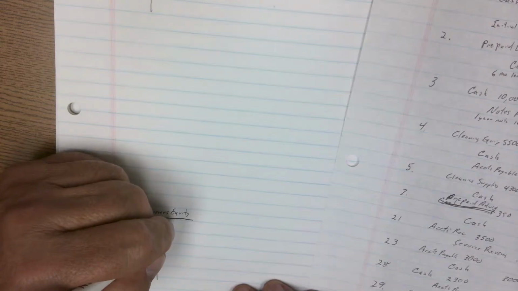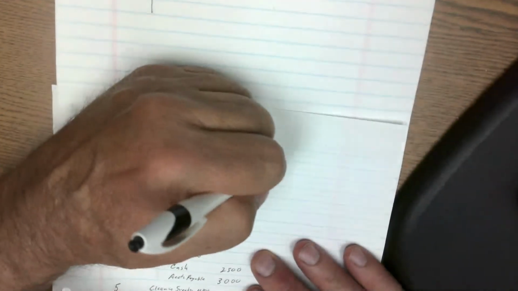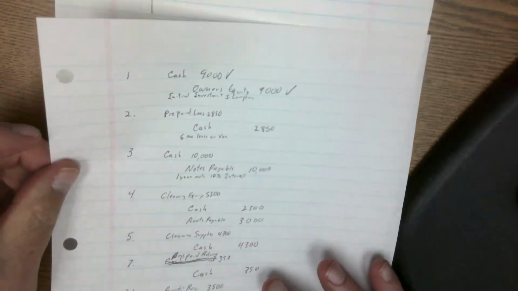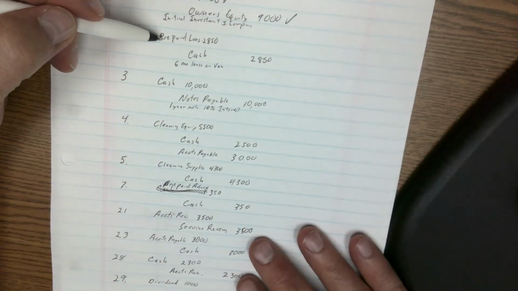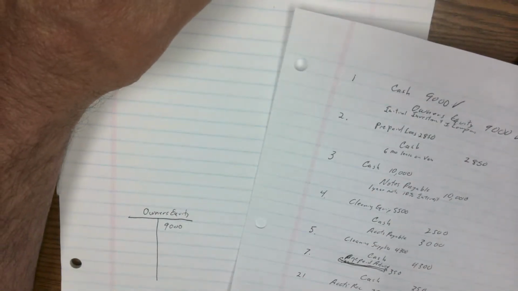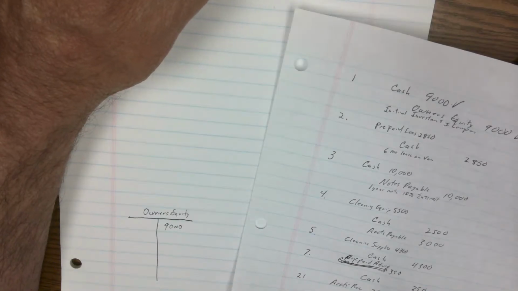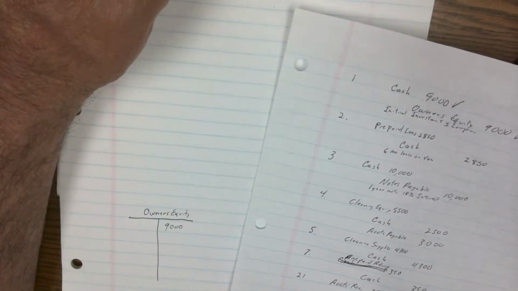And we've got 9,000 there. And so I check that off and we are done with that one. So then on number 2, we have a prepaid lease of $2,800. That's going to be a current asset because it will be used up within a year. It was a 6-month lease.